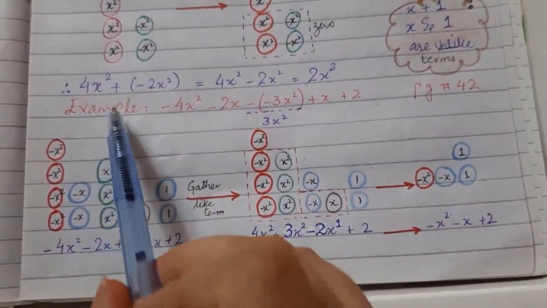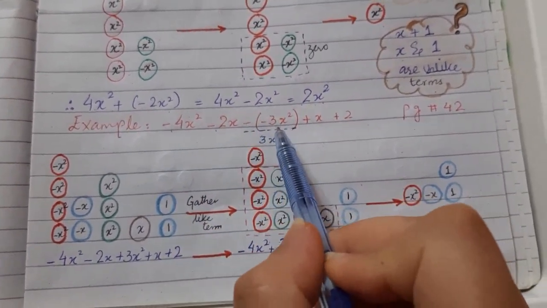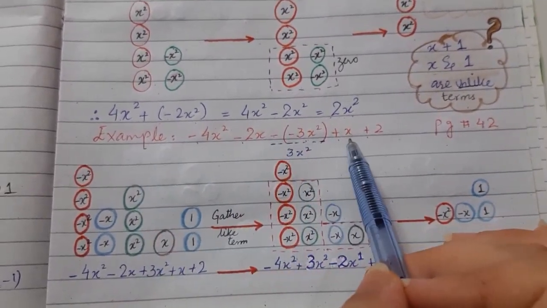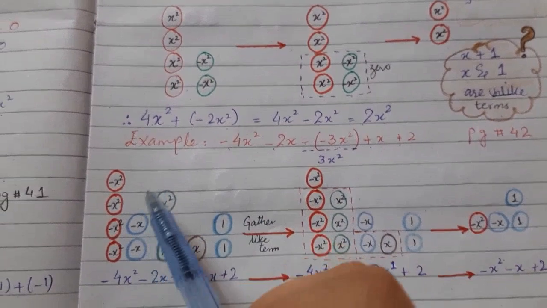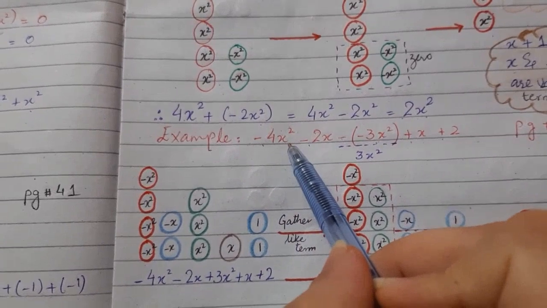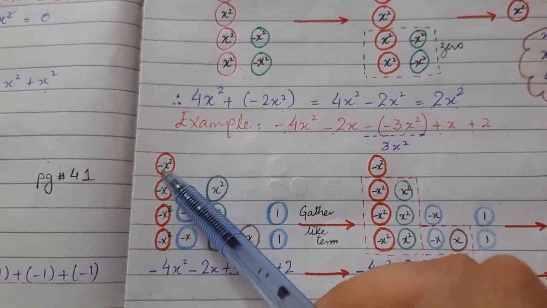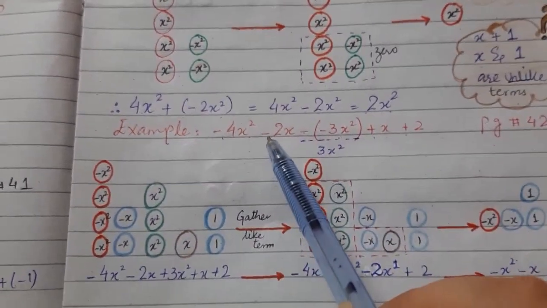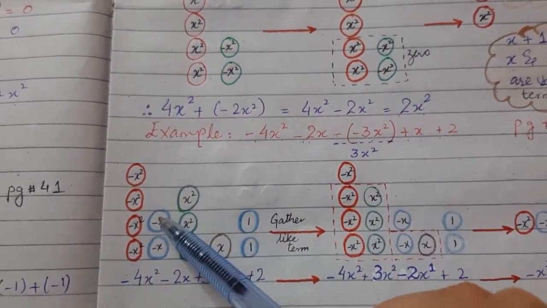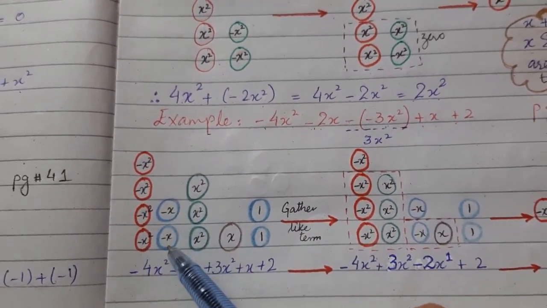Here we are going to do the other example, which is minus 4x square minus 2x, multiplied by minus 3x square plus x plus 2. We have to expand this expression and then we are going to solve it by using the disk method. So we have 4 minus x square. What are we going to do? Make 4 disks of which expression? Yes, minus x square. The other term is minus 2x. It means that we have to make how many disks? 2, 1 and 2 of which term? Minus x. Right, minus x over here, then minus x.